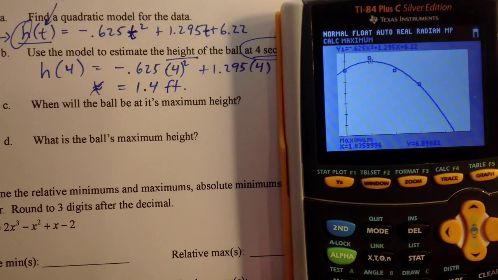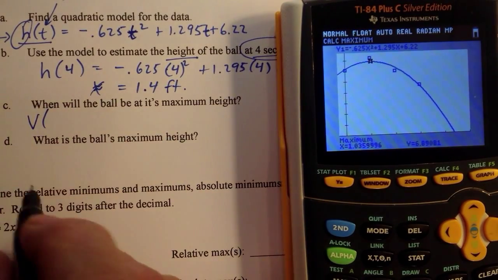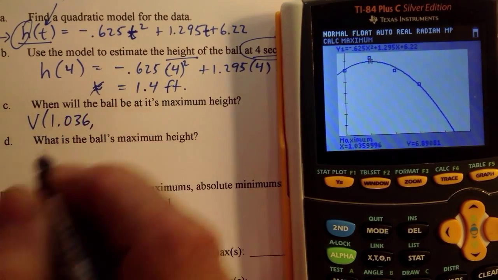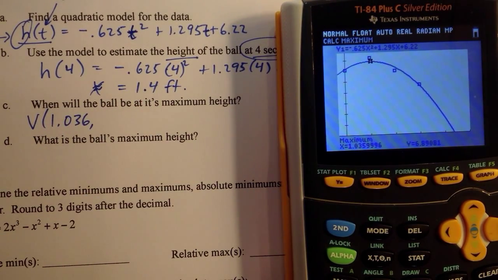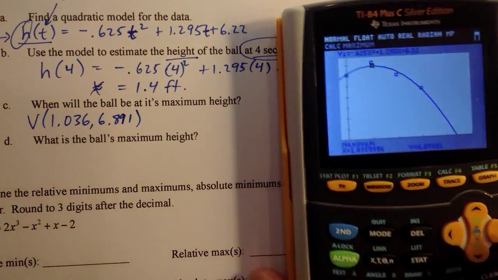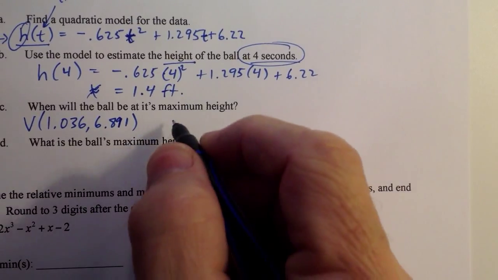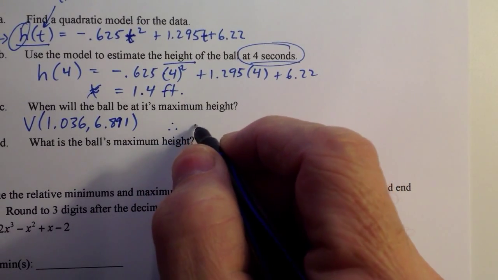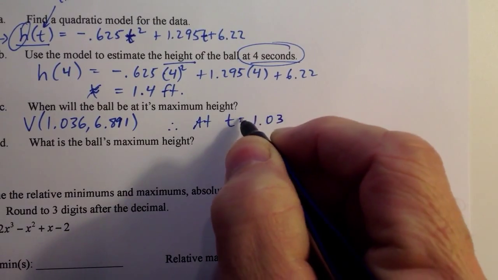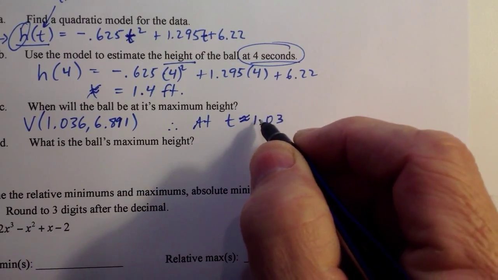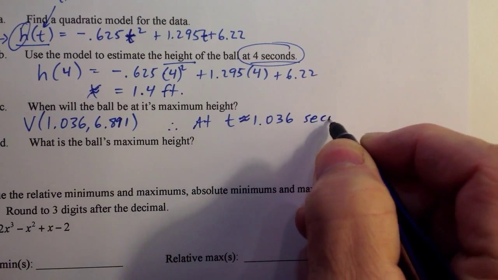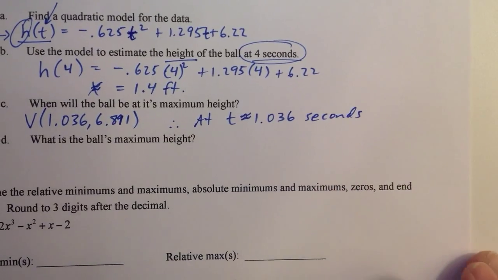What we're going to do is we're going to write down the vertex. The vertex is at 1.036, comma, 6.891. So now that we know the vertex, we say therefore at t approximately equal to 1.036 seconds. That's when it's at its maximum height.